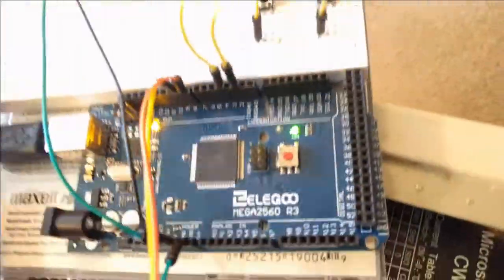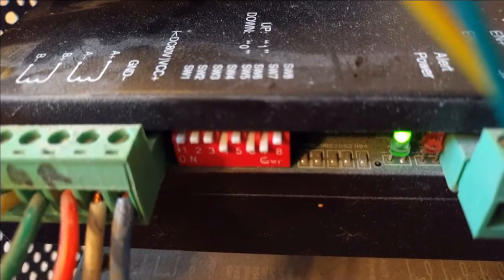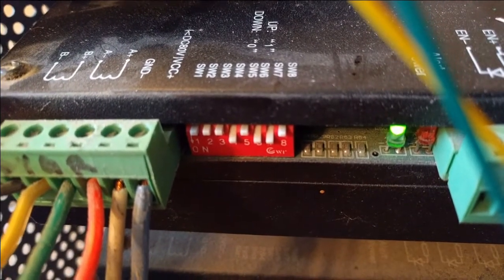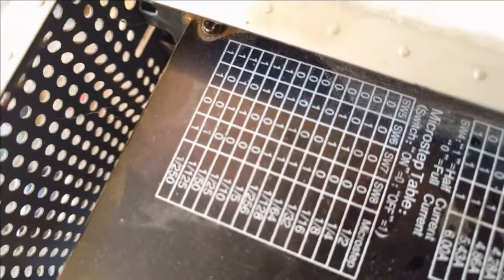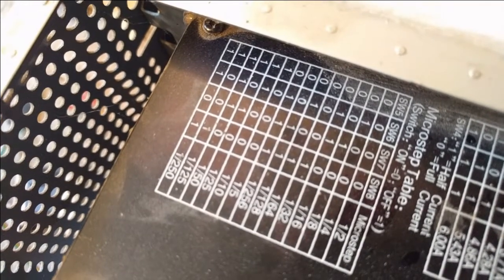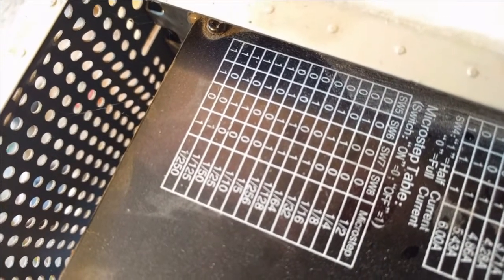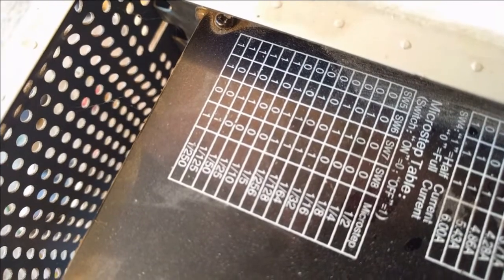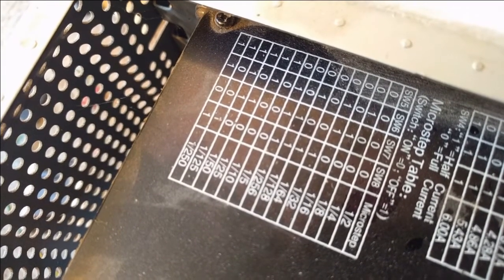Alright. On my setup, these dip switches are set to 1/16 resolution, and if you're getting into this, you'll notice the chart over here. So 1/16 would be 0, 1, 1, 0 for switch 5, 6, 7, and 8.